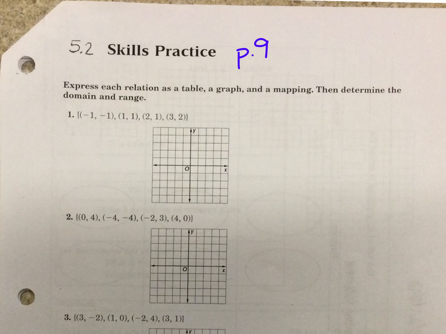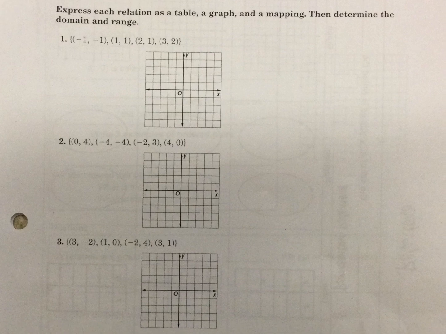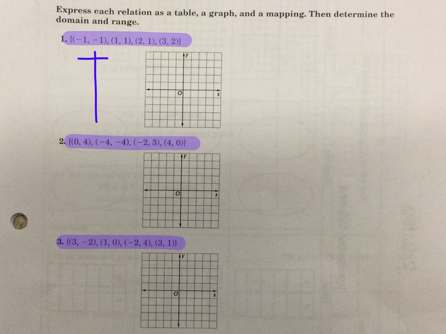This is page 9 in your packet. I'm going to need you to do numbers 1 through 6 on this page. For 1, 2, and 3, you're going to do the same thing. You are going to take each of these sets, each of these relations, you're going to draw a table, and you're going to put the numbers on a table.